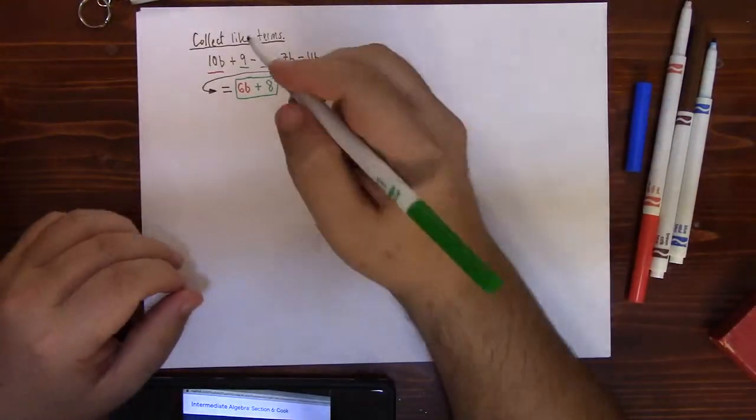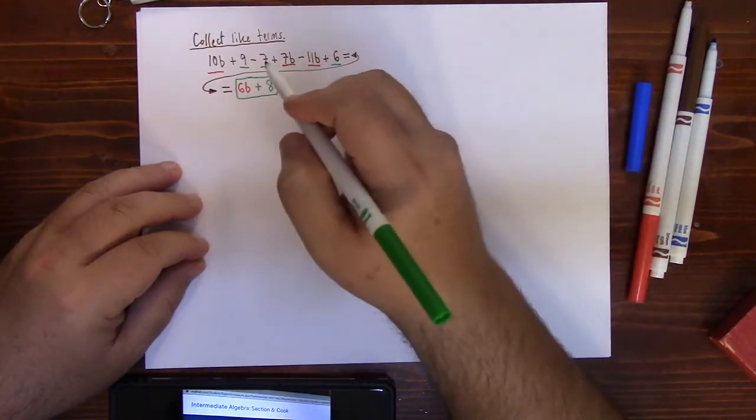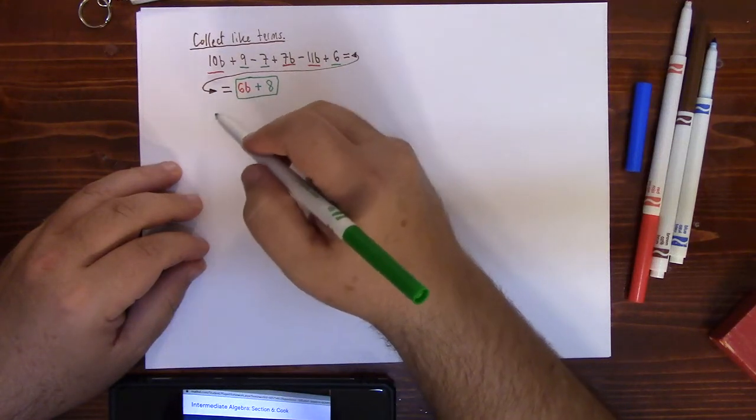I should have put my math lab into night mode or something. Maybe that would have taken a better picture. I don't know. Anyway, excuse me.